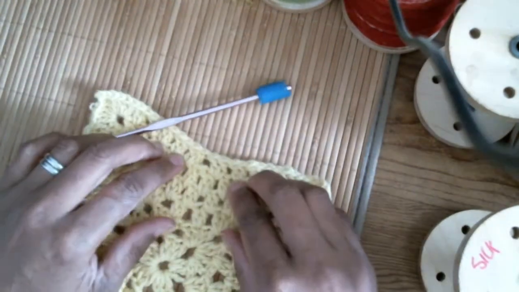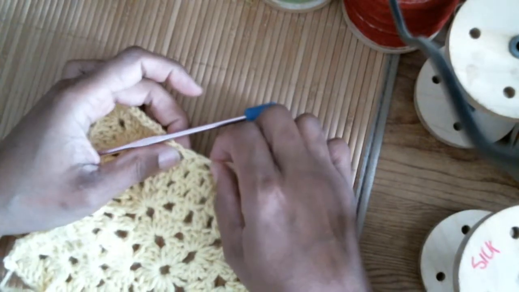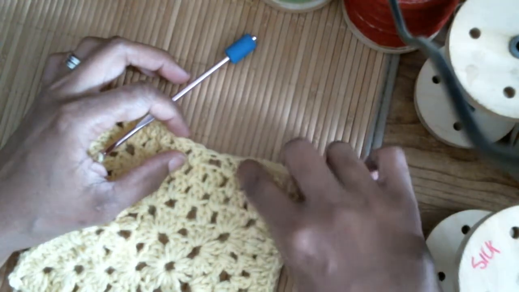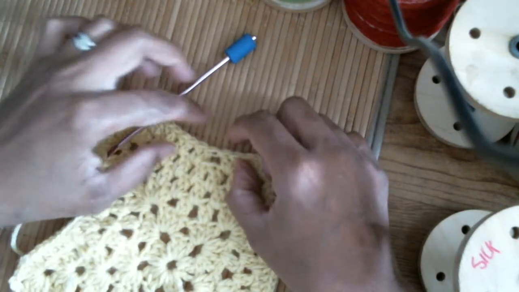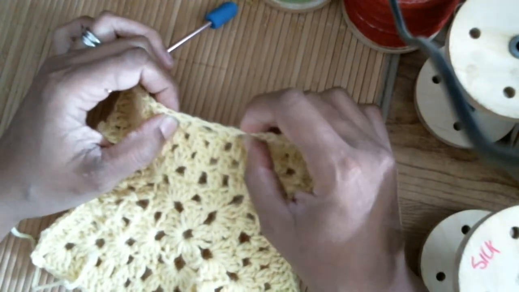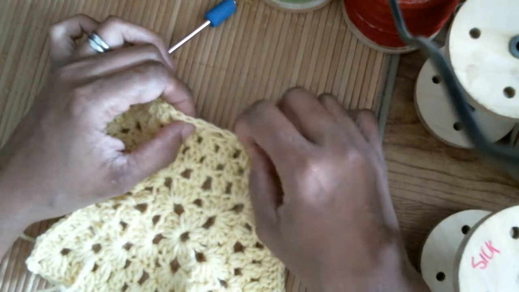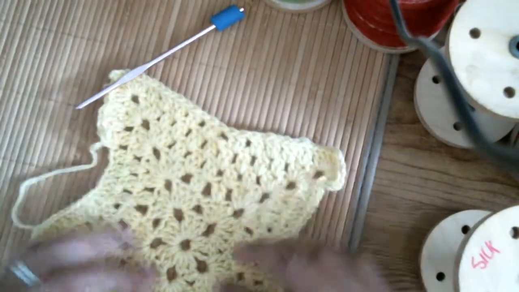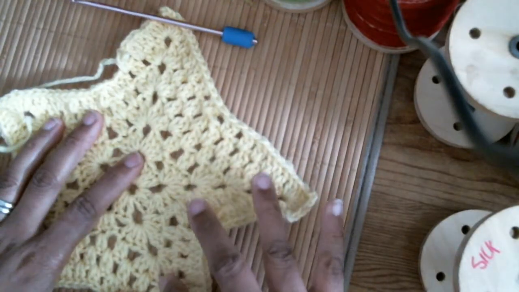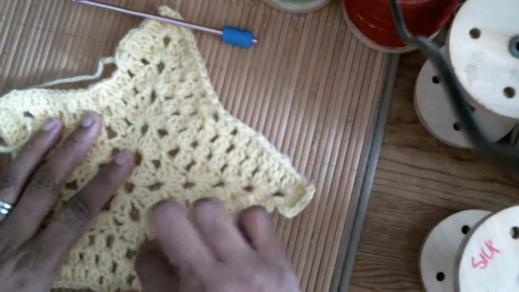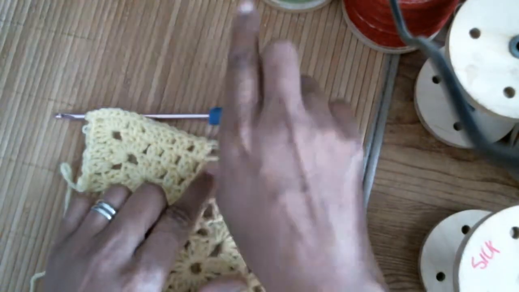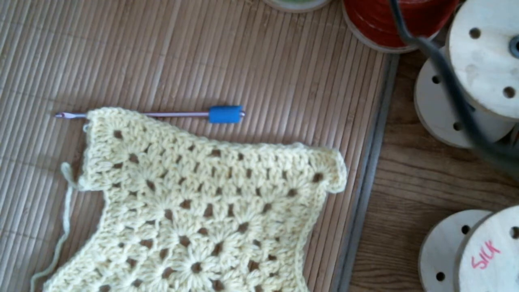So when you come back around, you have this gap here, and you're going to do clusters up to this side of the gap, skip the gap, and go into the other side of the gap. So you're effectively skipping 2 clusters each time. And what that's going to form, you see how you have this consistent chain spaces? This gap you're forming is going to start going up that way, making its own chain space.